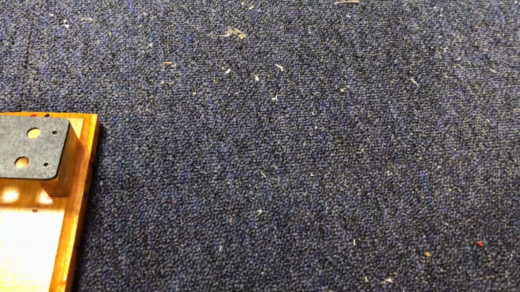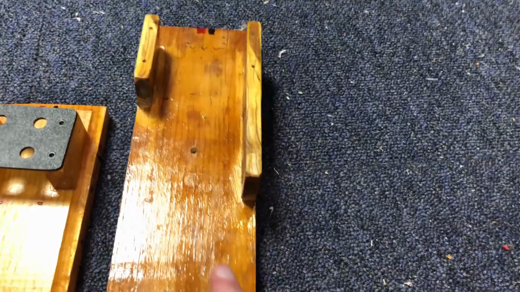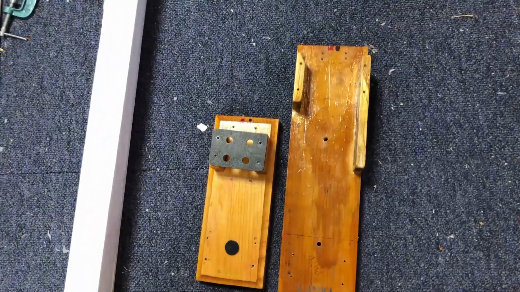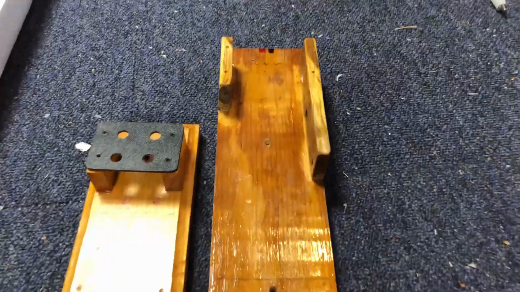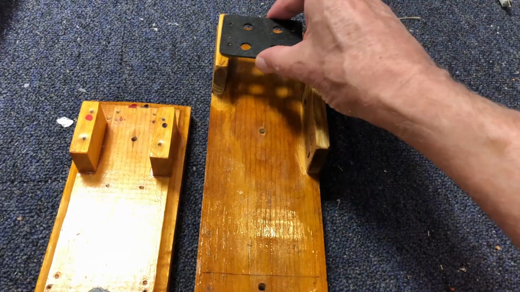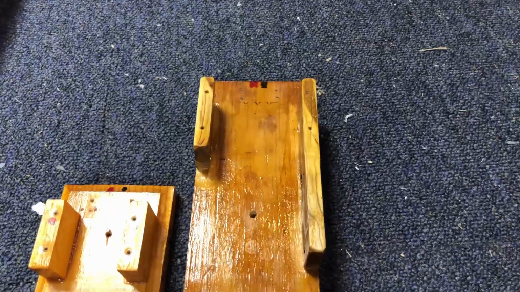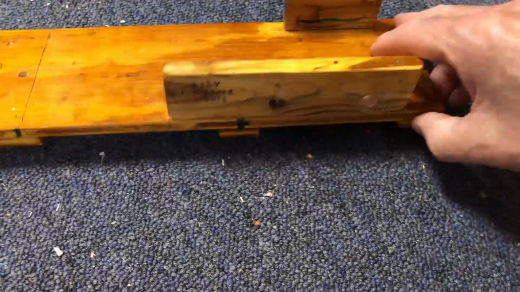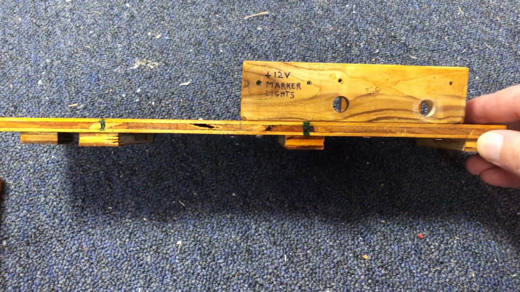But now, since I needed more, I built this board. And as you can see, it's a little bit longer. It's got a little more room here for a bigger piece for the banana jacks, and this piece here is going to have some additional connections for the 12 volts.